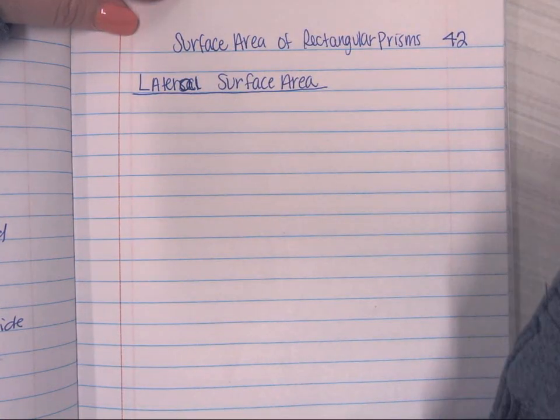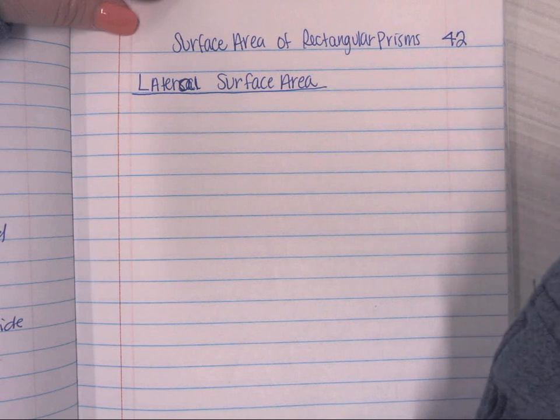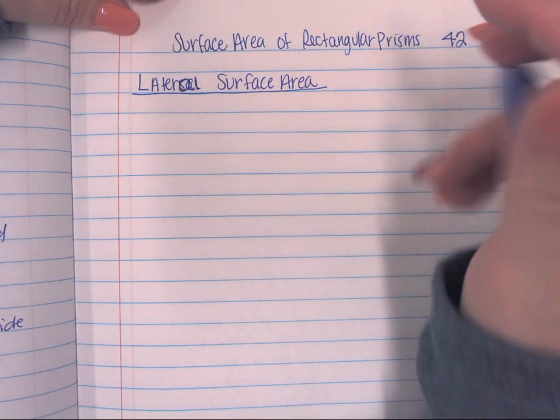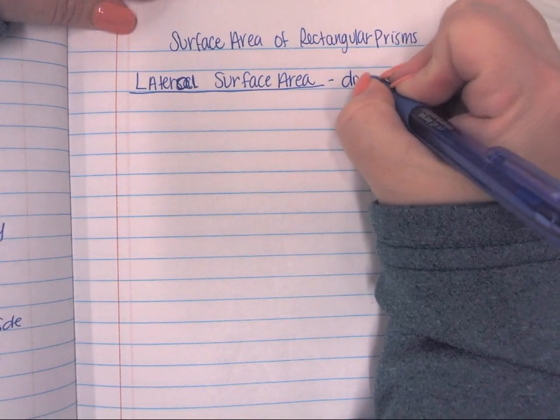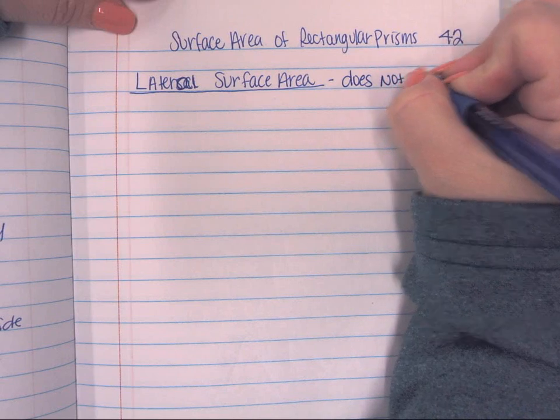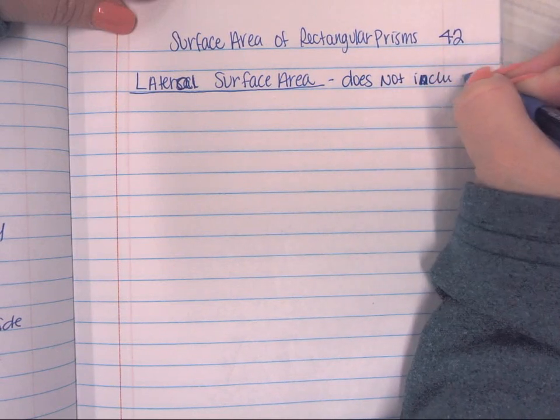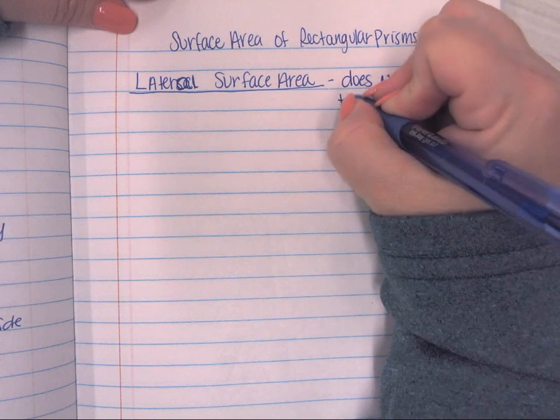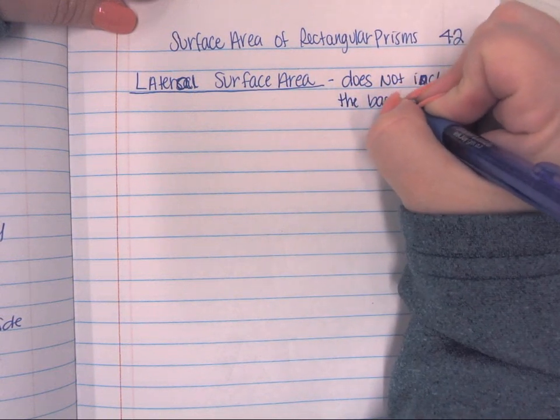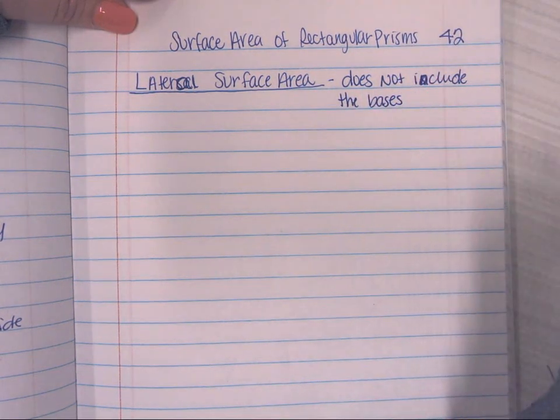So, when I have the lateral surface area, it does not include the bases. Okay?